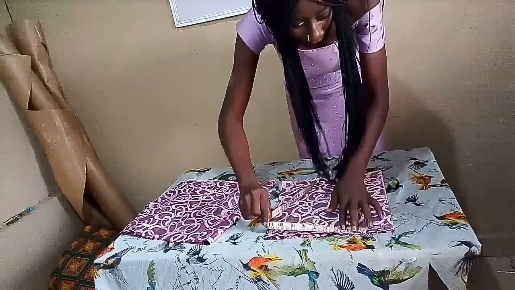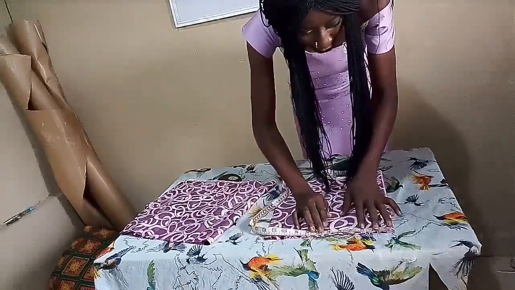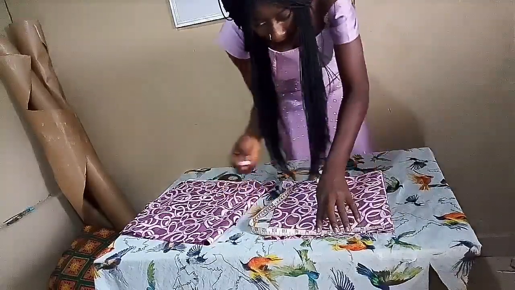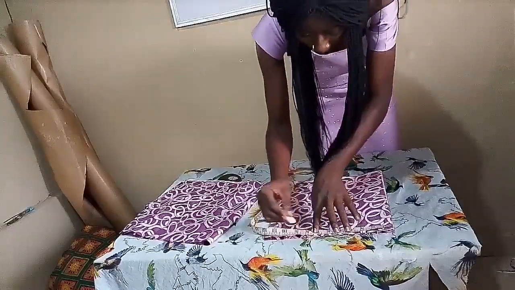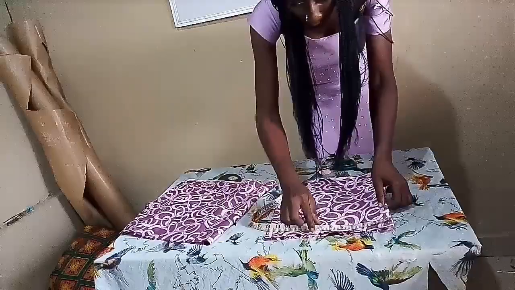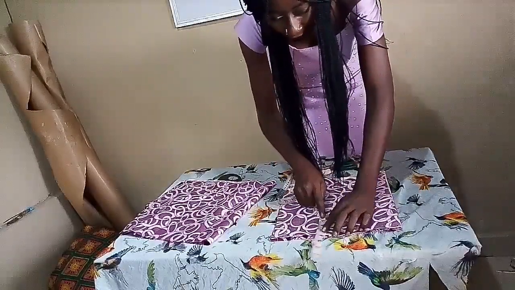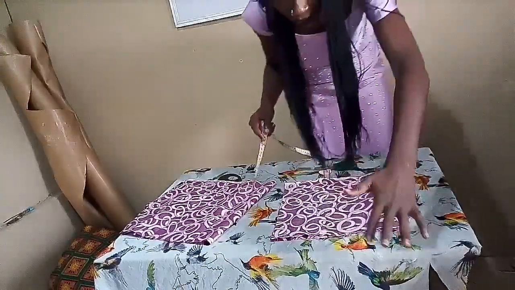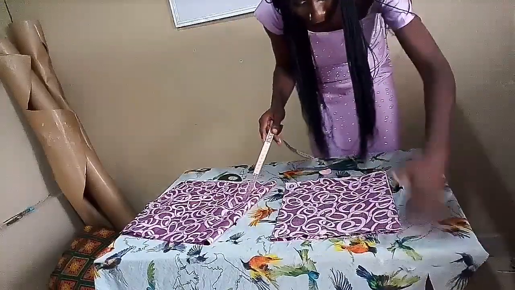Now we are going to take our shoulder measurement. Our shoulder measurement is 7 inches. So we are going to mark 7 inches at this point. I hope you guys can see it. Now don't forget that for the normal, we have 4 inches out already, right? Because it's an off shoulder.